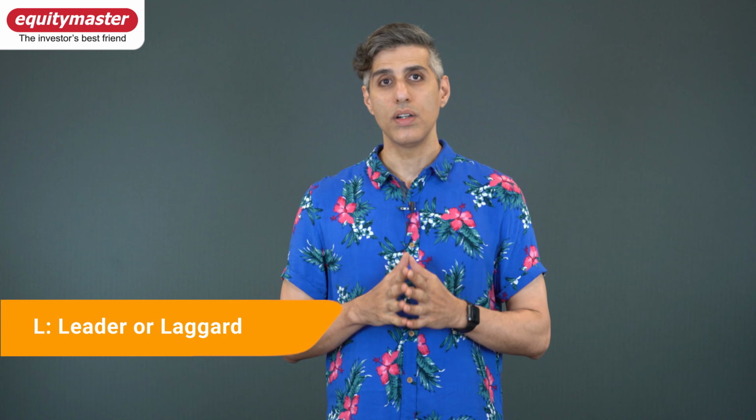L stands for leader or laggard. O'Neill suggests buying the leading stock in a leading industry. The idea here is to distinguish the leaders from the laggards. Leaders can be spotted through relative price performance. If a stock's 52-week relative price strength rating outperforms 80% of the market, then it is a good bet that it is a market leader.